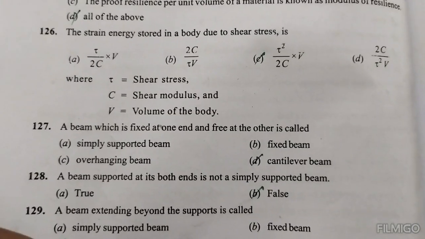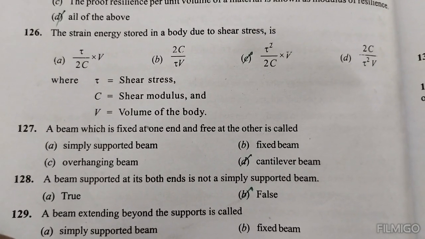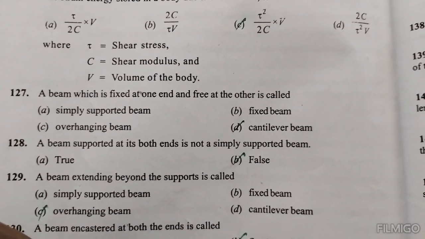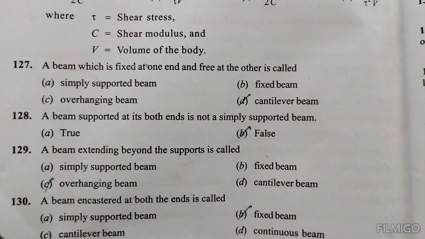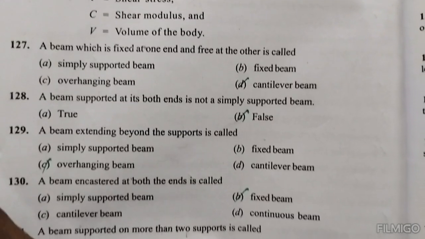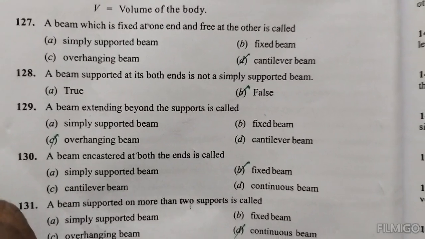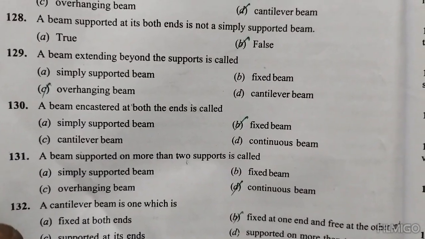A beam which is fixed at one end and free at the other end is called a cantilever beam. A beam supported at both ends is not a simply supported beam, is false. A beam extending beyond the support is called an overhanging beam. A beam encastered at both ends is called a fixed beam. A beam supported on more than two supports is called a continuous beam.